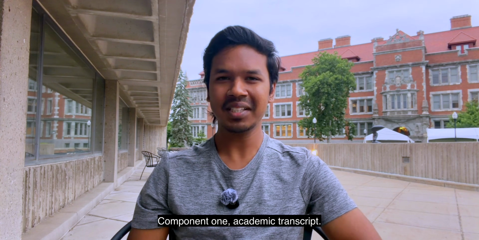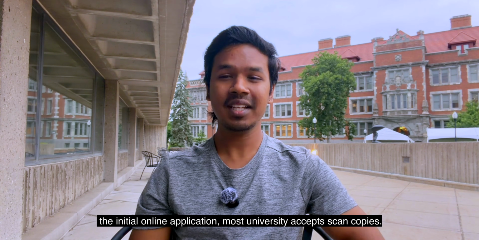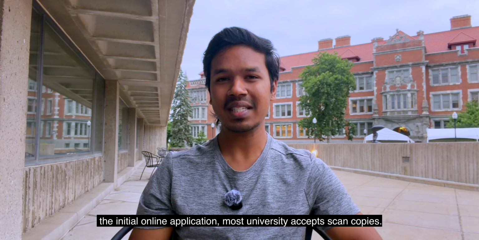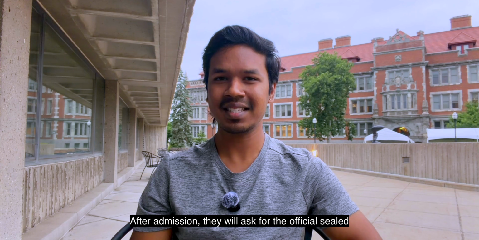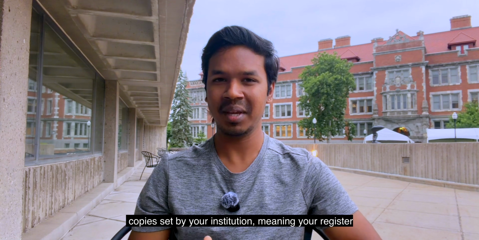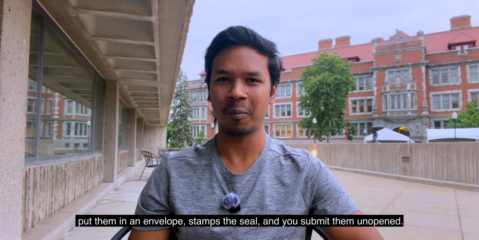Component 1. Academic transcript. Official transcript from every institution you attended. For the initial online application, most universities accept scanned copies. After admission, they will ask for the official sealed copies sent by your institution, meaning your registrar puts them in an envelope, stamps the seal, and you submit them unopened.